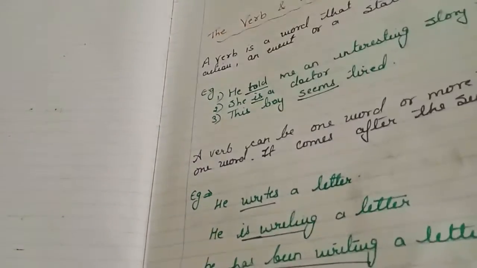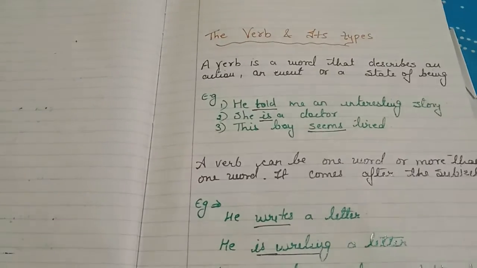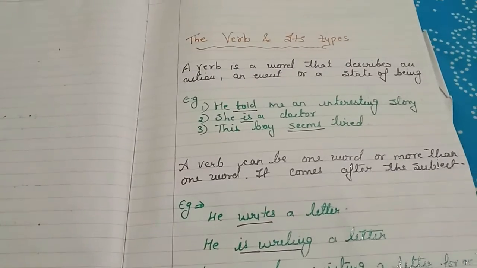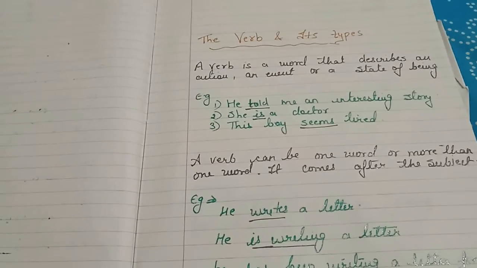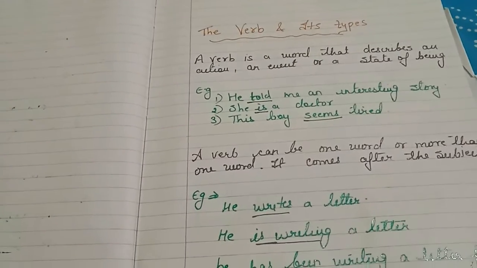Today we will learn about the topic verb and its types. A verb is a word that describes an action, an event or a state of being. Let's understand with some of the examples.